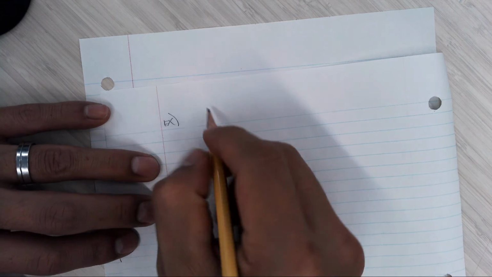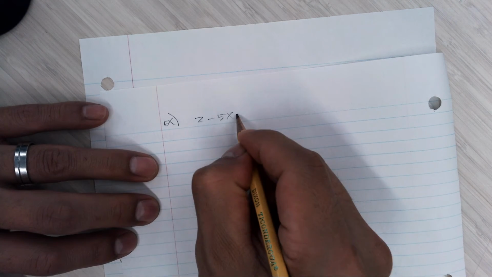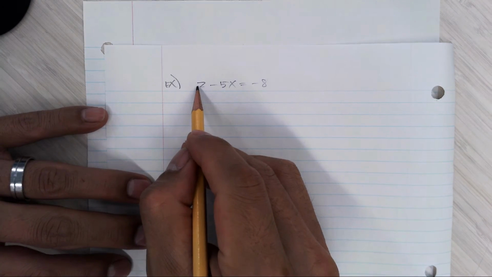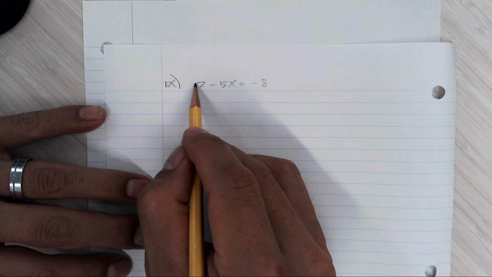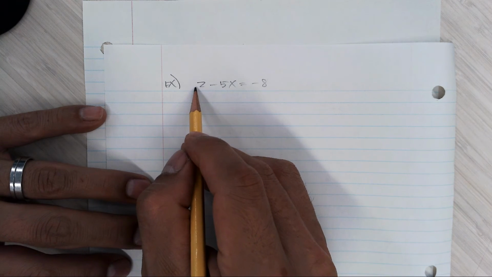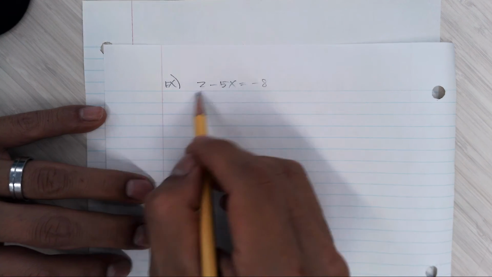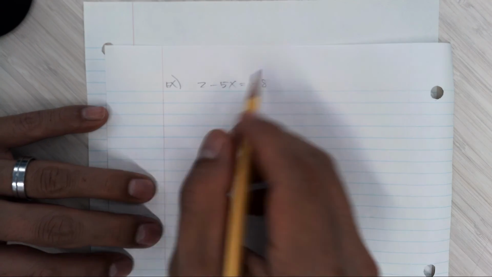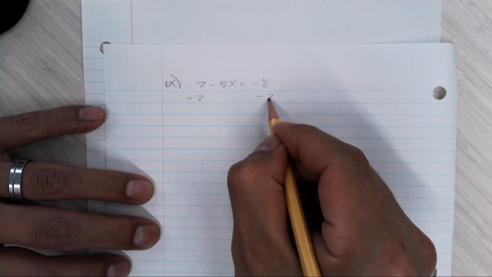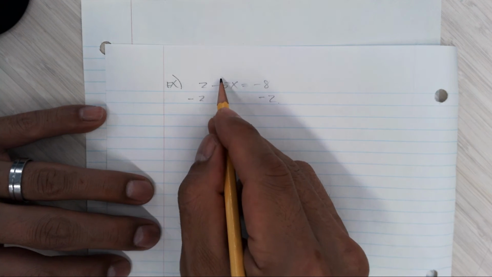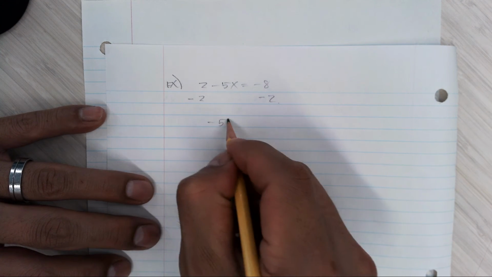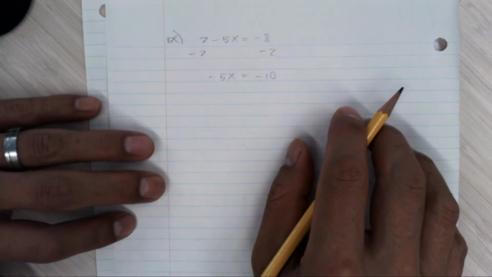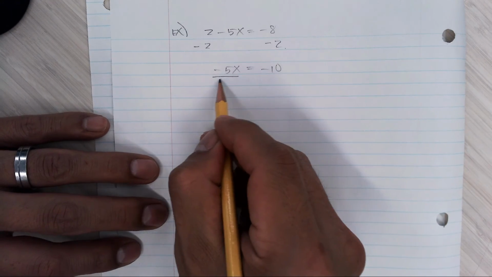Example, 2 minus 5x equals negative 8. Okay, again, there is no plus or positive sitting in front of this 2, but it's invisible. This is a positive 2. How do you get rid of a positive 2? Because we got to get rid of this guy first, because we call him the constant or the dangler. So we're going to minus 2 on both sides, leaving us with negative 5x on this side, and negative 10 on this side. Okay? So what do we do next? Finish this off, divide both sides by negative 5.